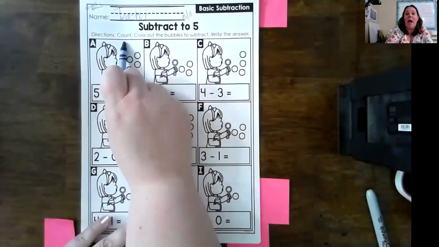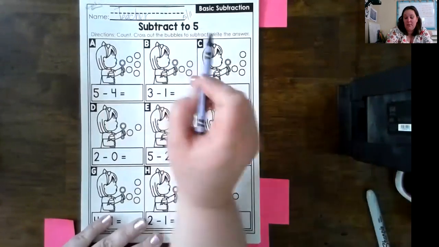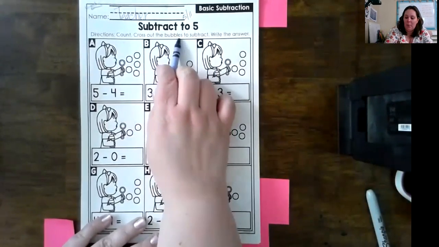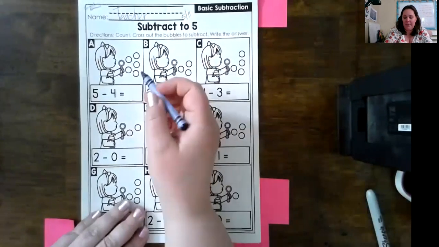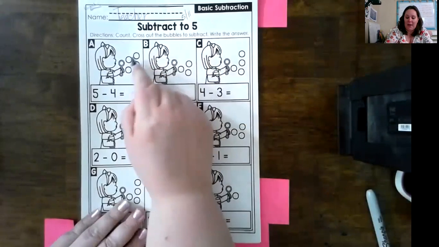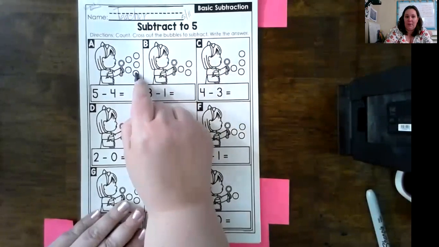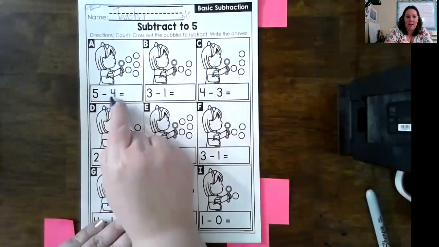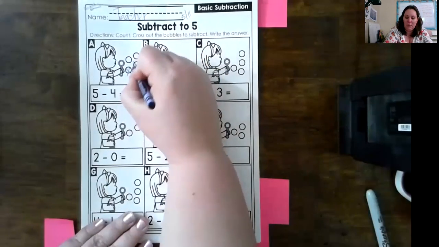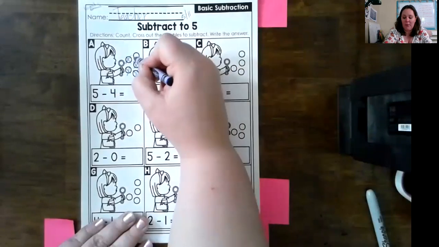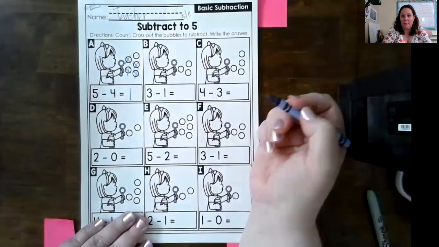Okay. We're going to count first and then cross out the bubbles to subtract and then write the answer. Okay. So we should start out with 5. 1, 2, 3, 4, 5. And we're taking away 4. 1, 2, 3, 4. We're left with 1.